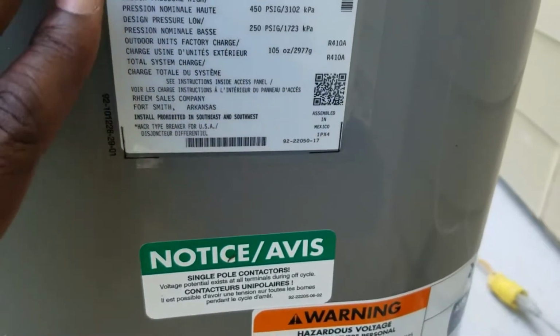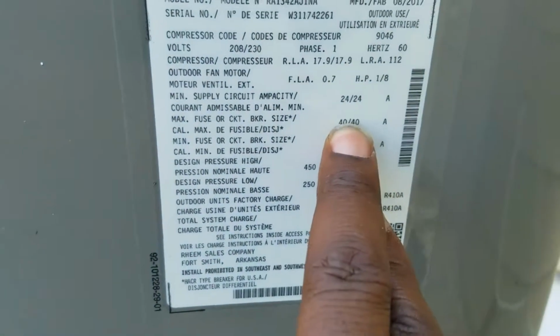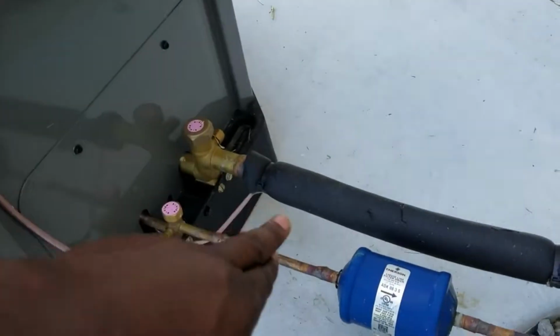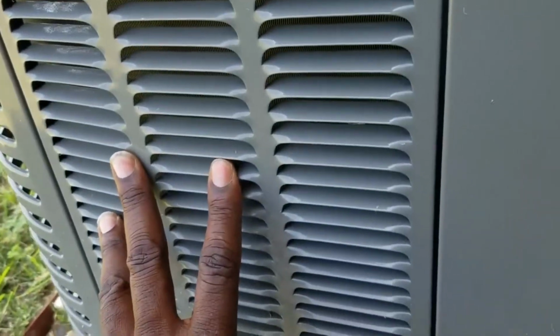So, again, what's the max fuse circuit breaker? We have 40 amps. We're not going to know it here until we get on the inside. And then you're going to check the lines, make sure that they're good, it's caulked. Check the grating, see if they're not clogged up.